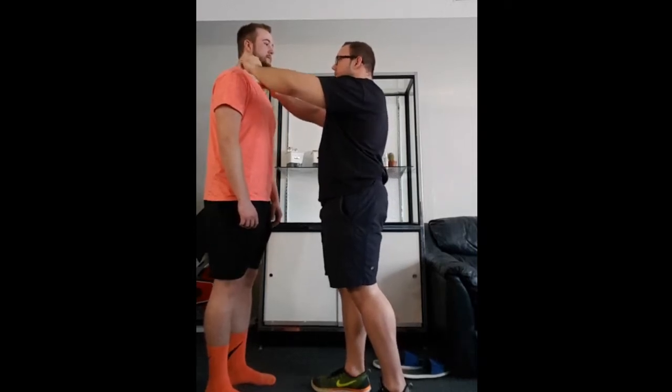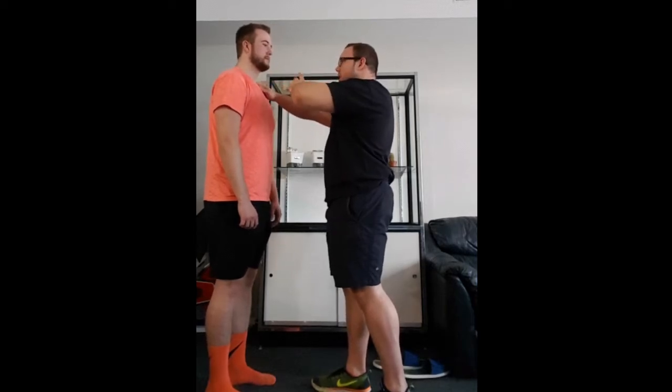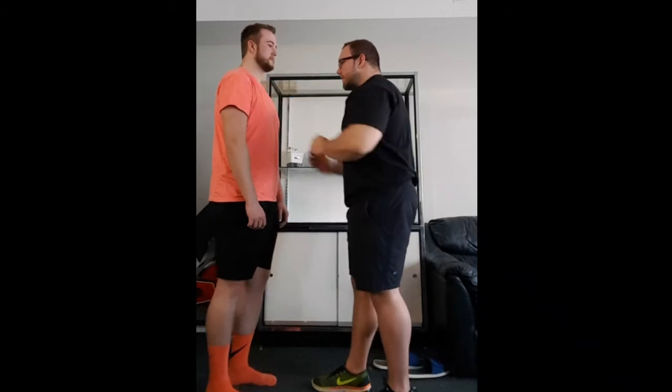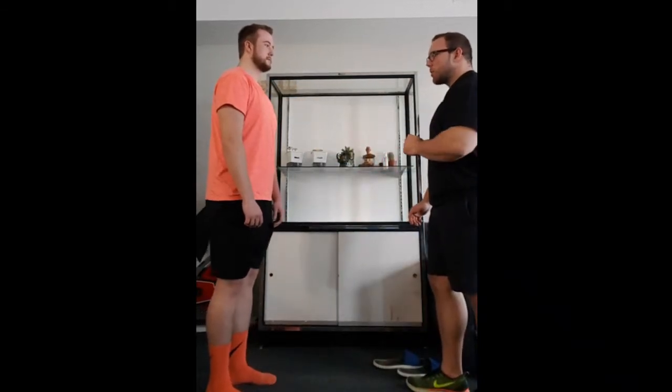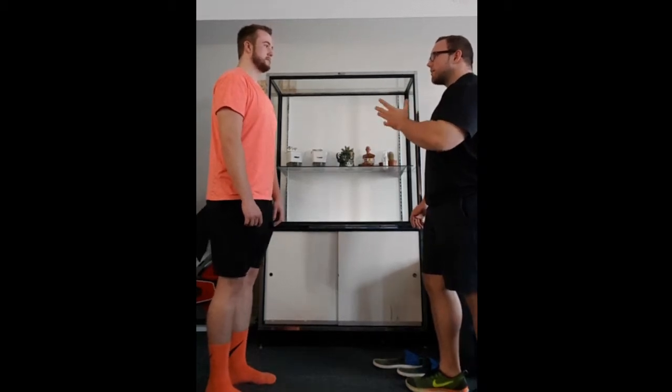Mind if I touch your shoulders again? All right, so I notice that your right shoulder is slightly higher than your left, looking at the anterior view of your traps. This could be because of your dominant arm. All right, moving down, I can see that your right arm is slightly more lateral than your left arm. So that could be due to your arm dominance again.